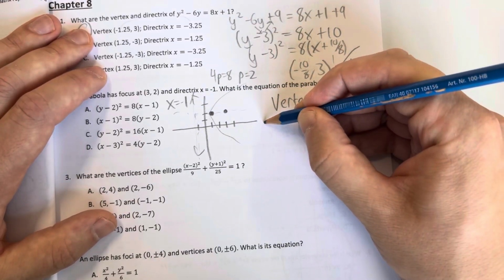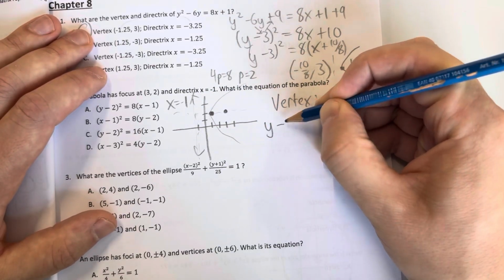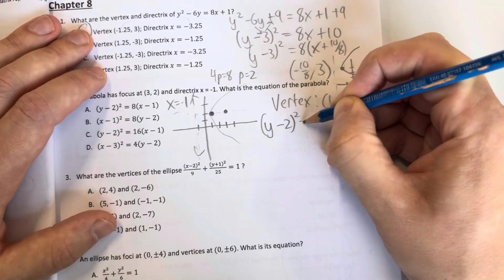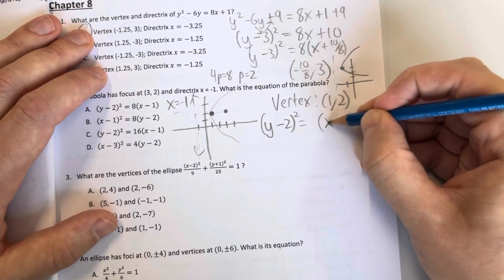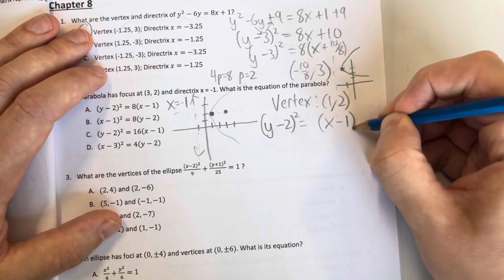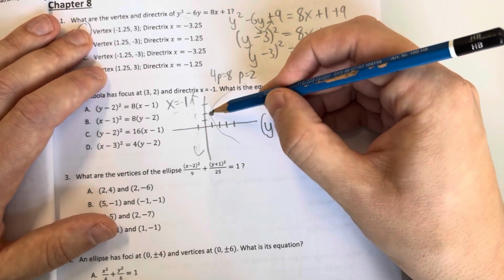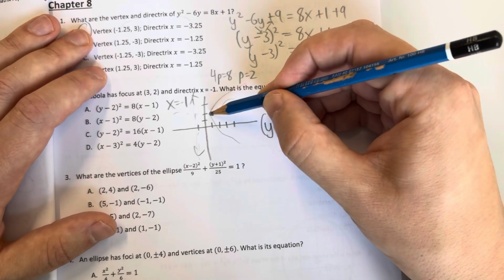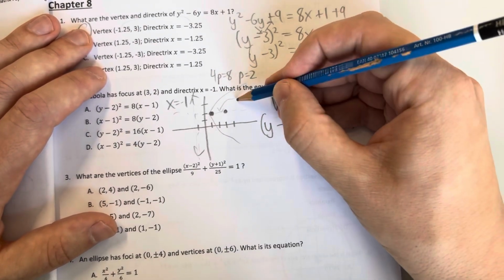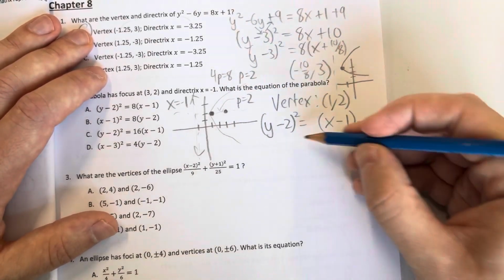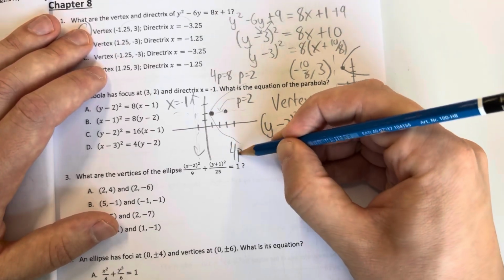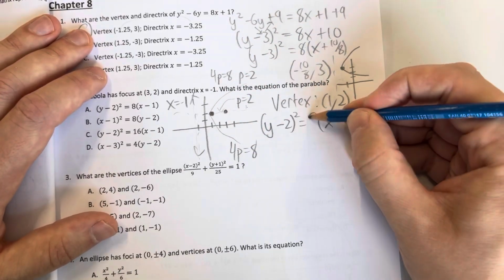So we know it's going to be y minus 2 squared equals something times x minus 1. And what is that something? That something is related to the distance between the focus and the vertex, which is 2. So 4p equals 8, just like the previous one.